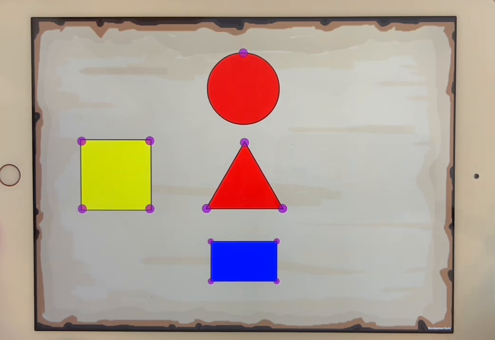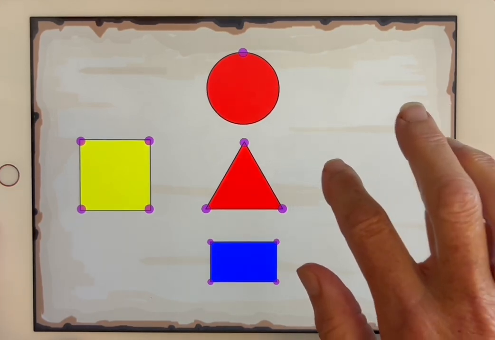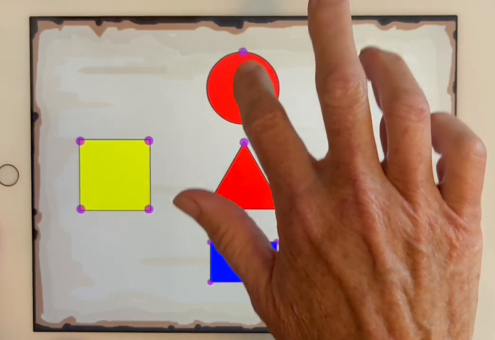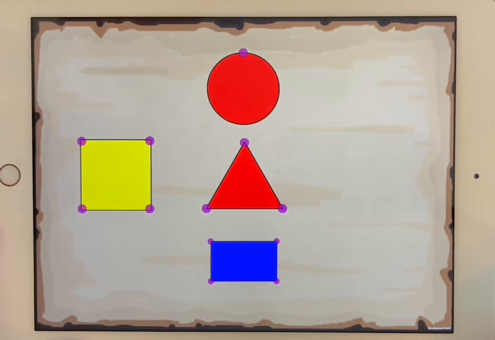Find a red circle. Double tap a shape to select it. All right, there's my red circle again. I'm going to double tap. Great. You found a red circle.